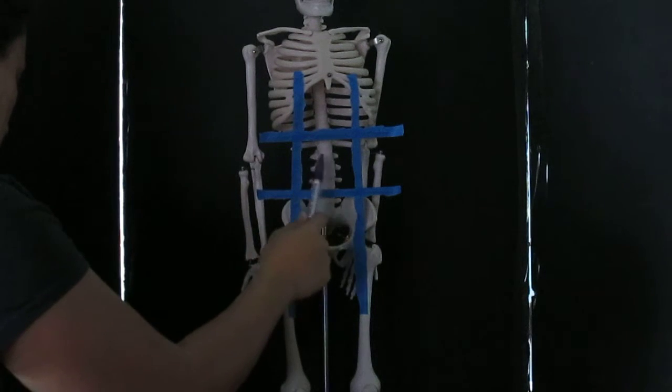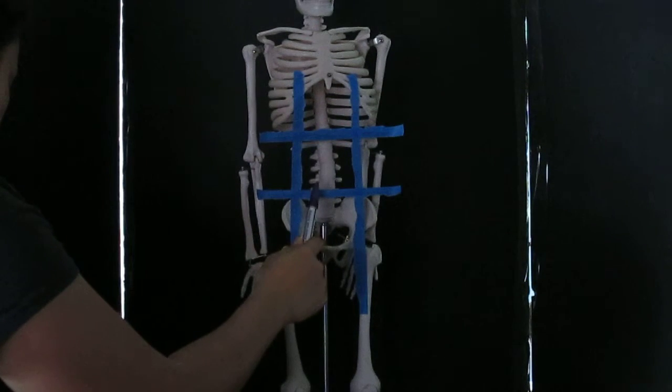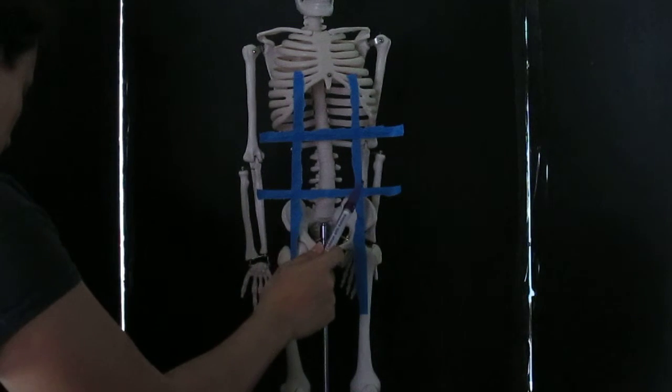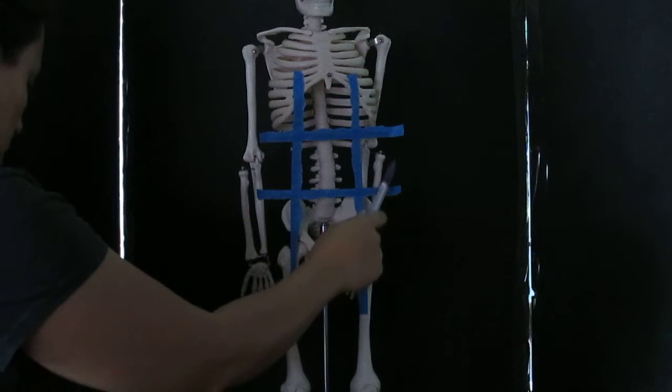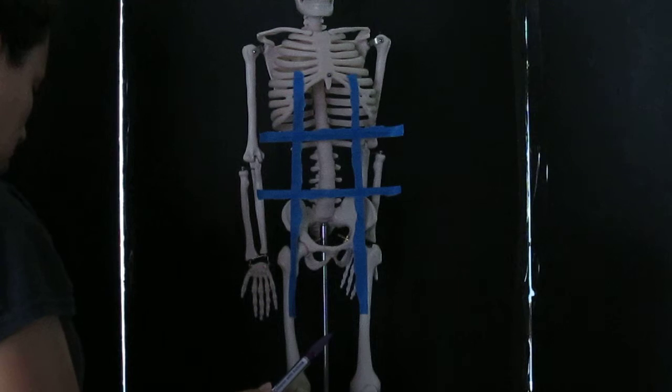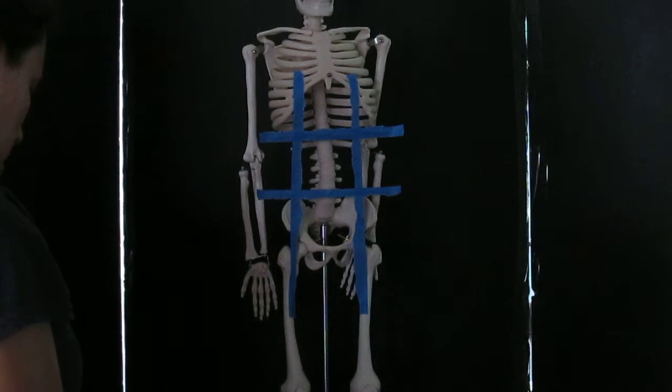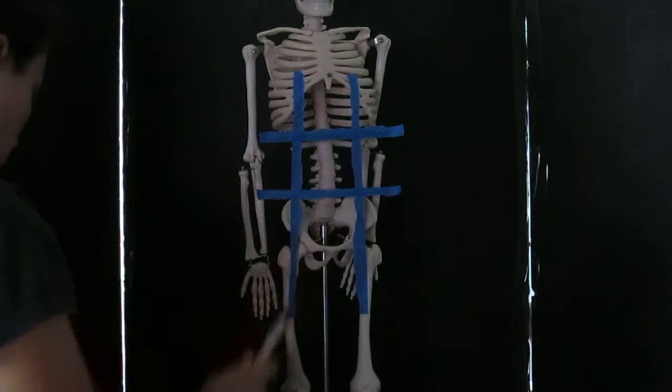And here, this is the umbilical region. In the umbilical region, you'd be able to see the small intestine and the transverse colon. Here, this would be your left lumbar. You'd see the descending colon and part of the large intestine, also the small intestine.